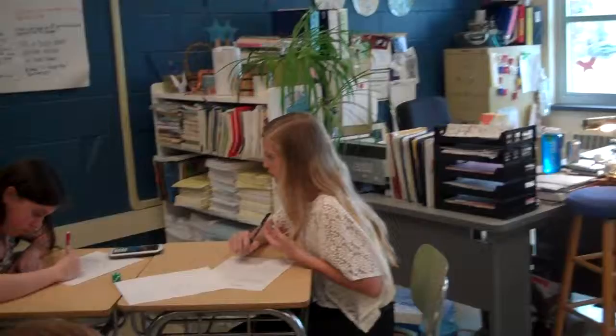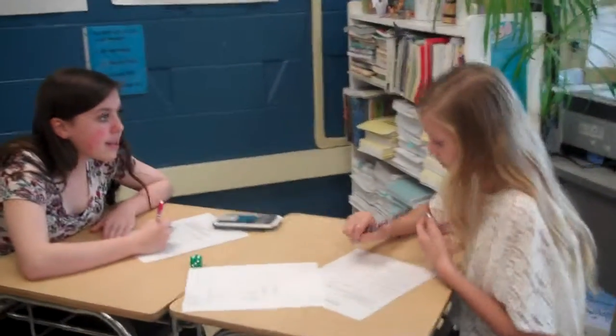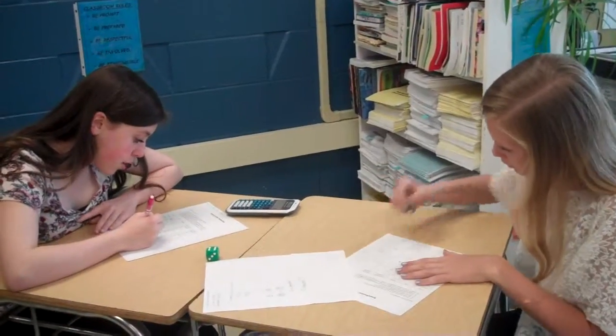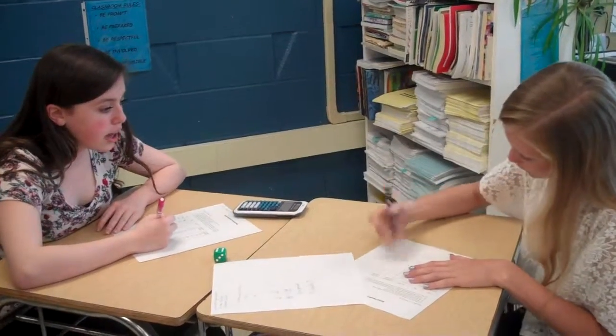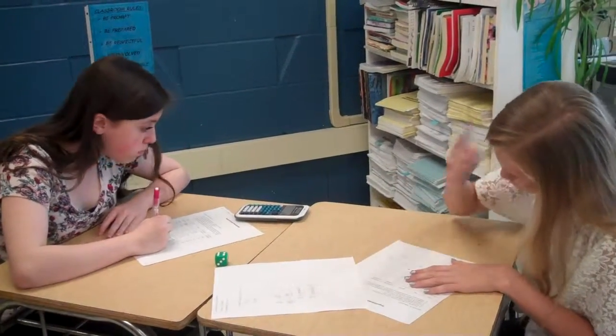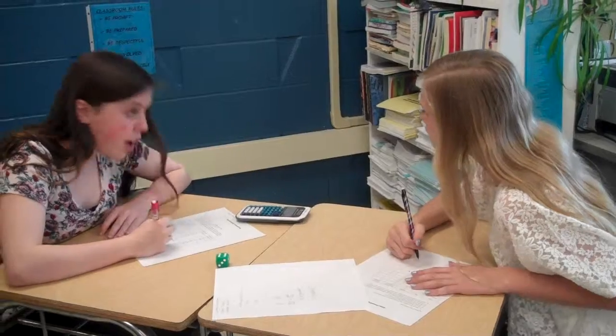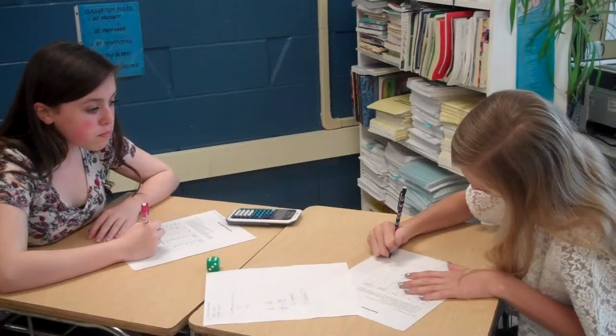No, I don't think we're supposed to cross one. Remember how we did? Oh, we have to write a statement. Yeah, because you have to put. There's no statement. And 175 next to it is what? 25. Okay, put the fraction.